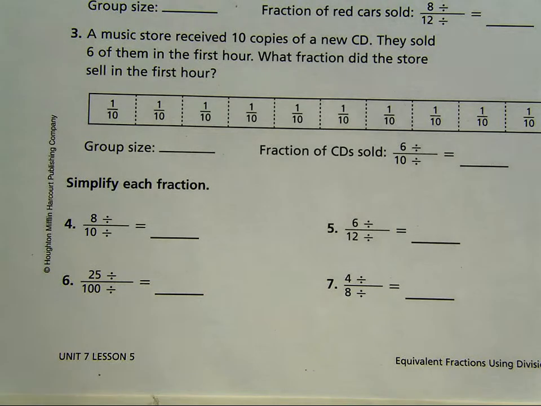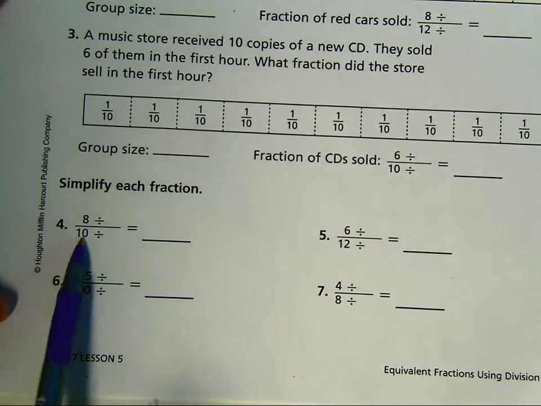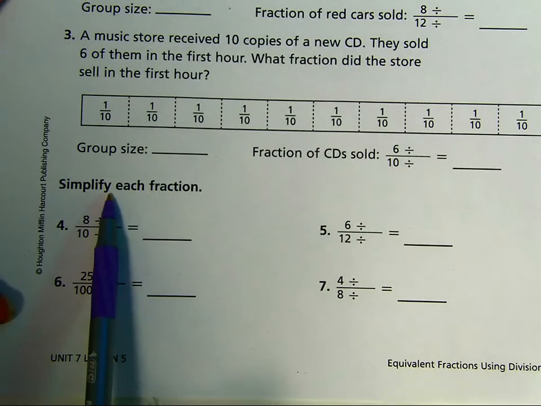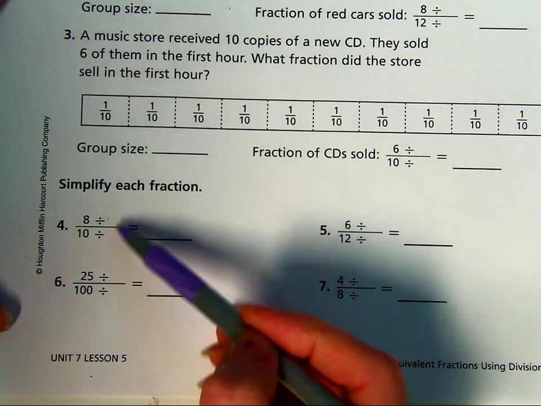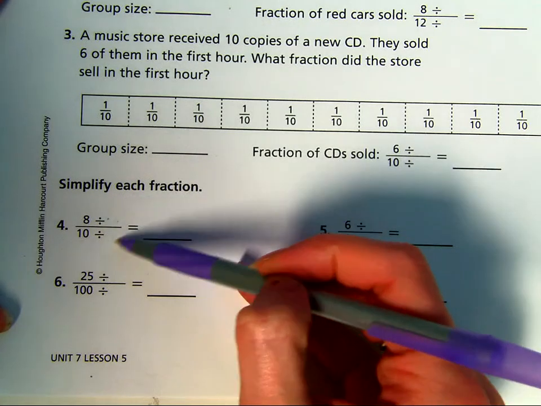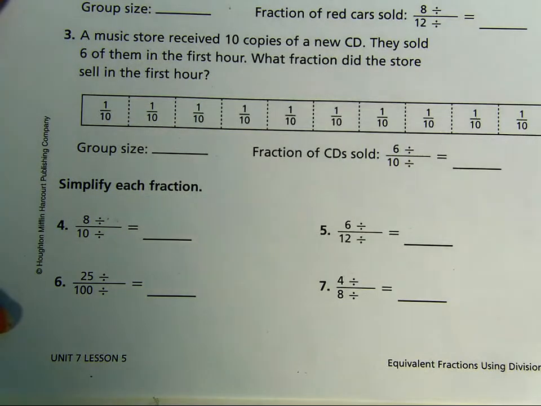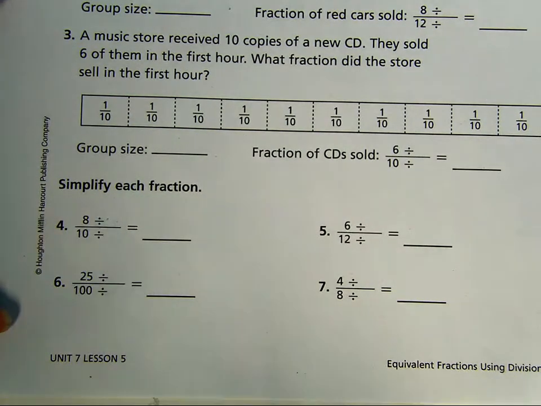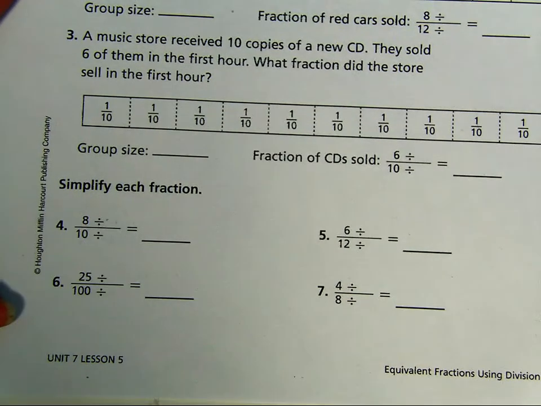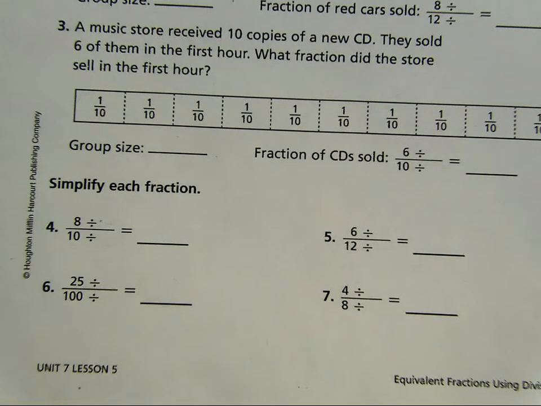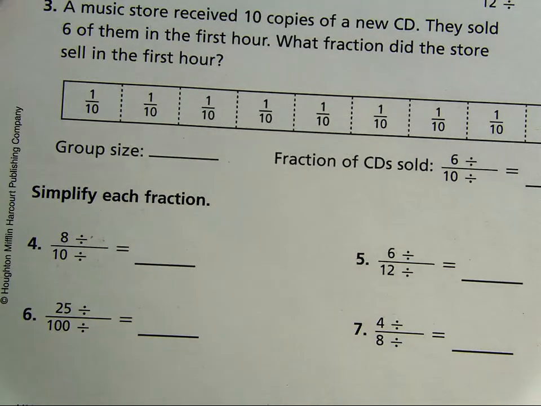So if I take a look at number 4, I'm trying to simplify this fraction. So I need to divide the top and bottom by the same number. These two have to be the same because this fraction has to equal 1. So I have to think, what number can I divide both 8 and 10 by? Another way of saying that is, what is a factor of both 8 and 10?